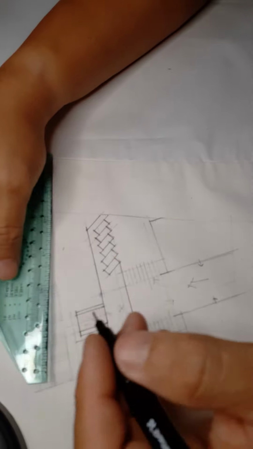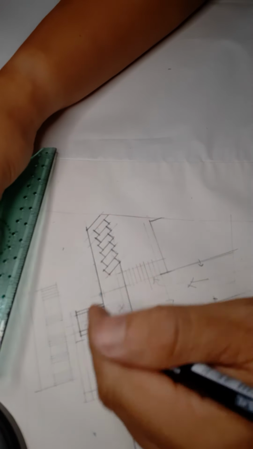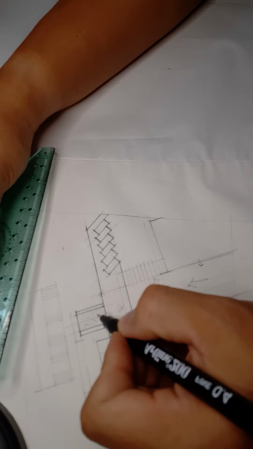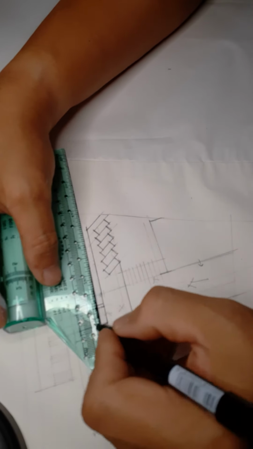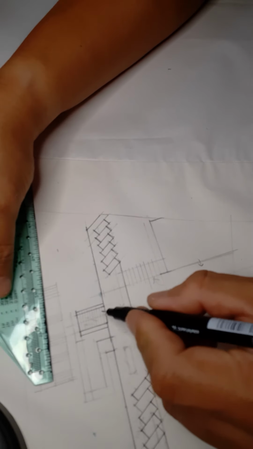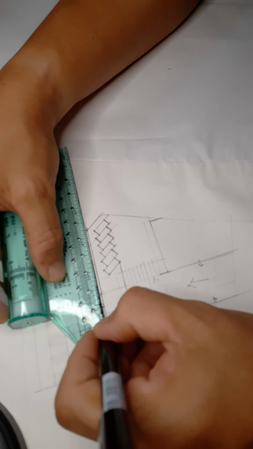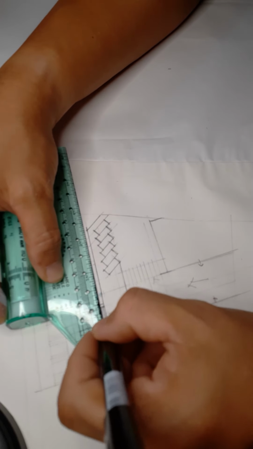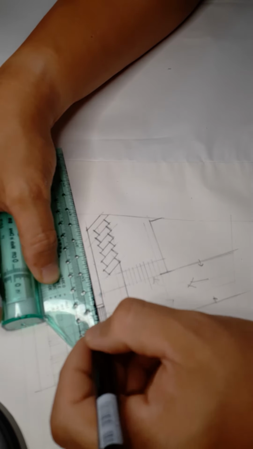Okay, so what I'm gonna do is, instead of using 0.4 here, I need to use 0.2. Can you see that? So instead of 0.4, guys, we use 0.2 because 0.2 will allow you to draw a nice line.